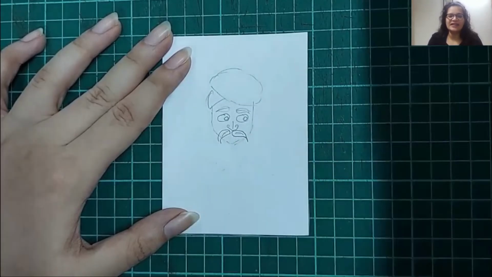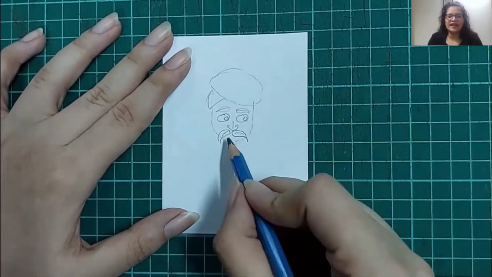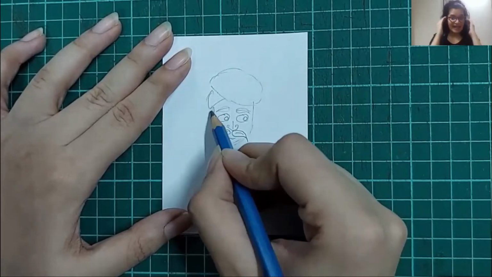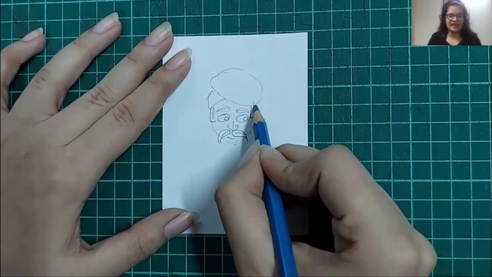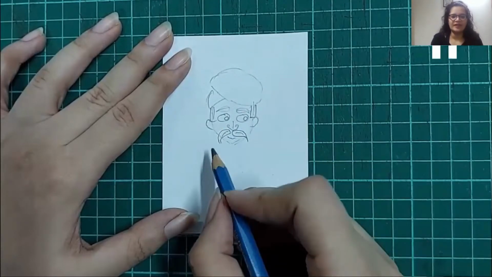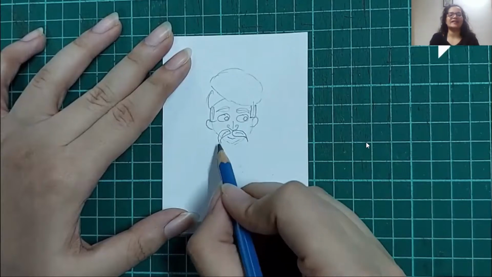Are you all with me? Great. Let's go ahead. We will make the mouth. We will make some side locks that he had, the hair on the side, the ears, and we are done with the face. Let's stop over here. Is everybody done with the face? Are you all with me? Yes? Great. Let's go ahead.